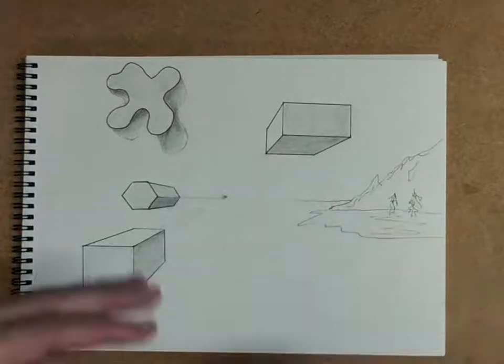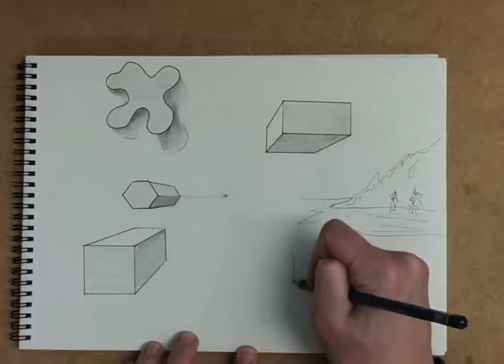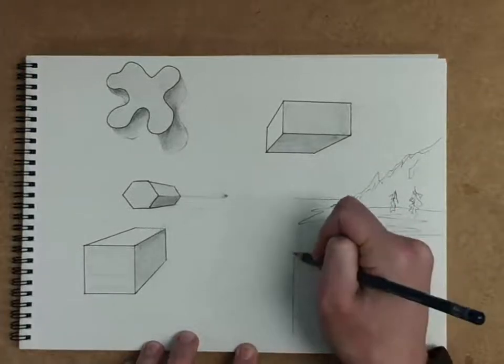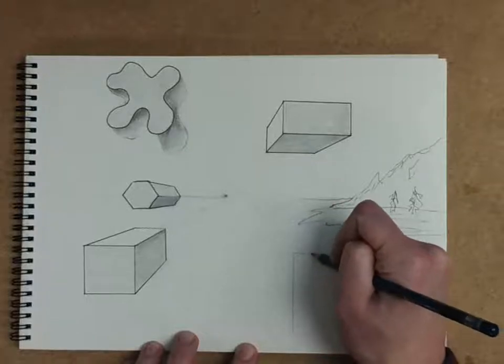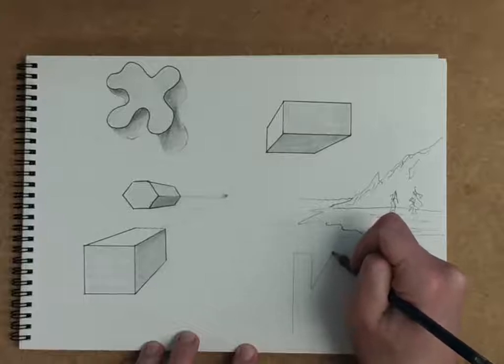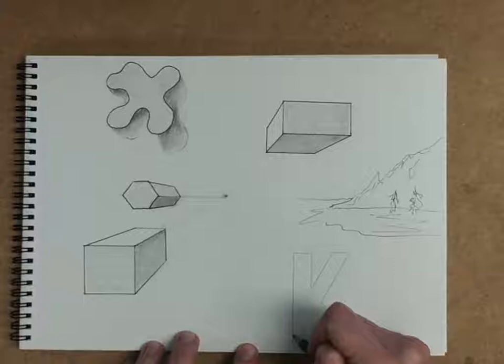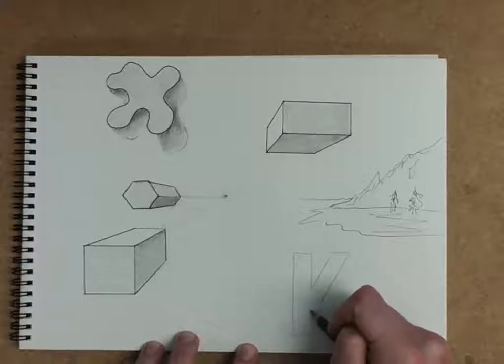A K has lots of nooks and crannies going on, so just for time's sake, I'm going to try my best to draw it freehand. Once again, being a block letter, and I'm drawing it below the horizon line, so therefore it will need to come up towards the vanishing point, making sure everything is kind of equal in size.